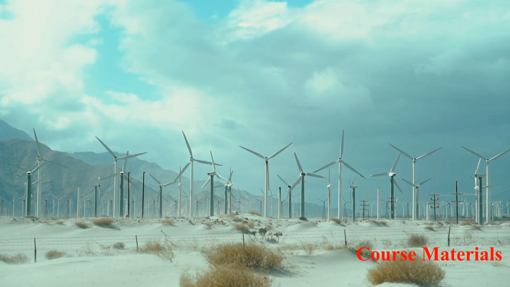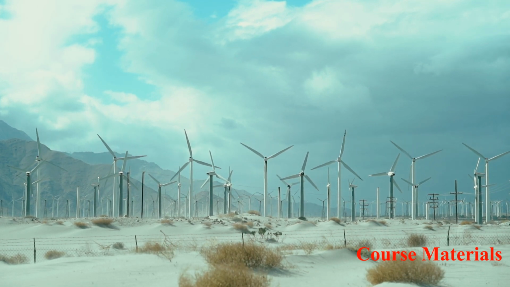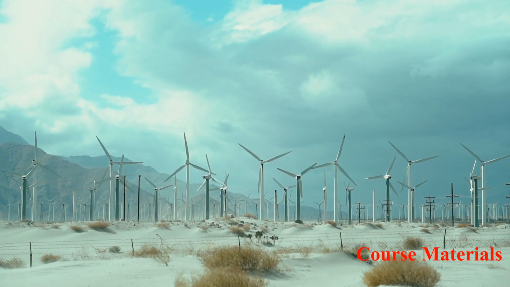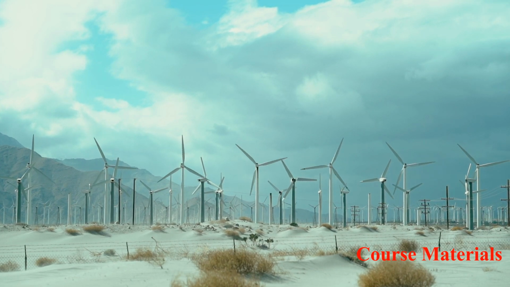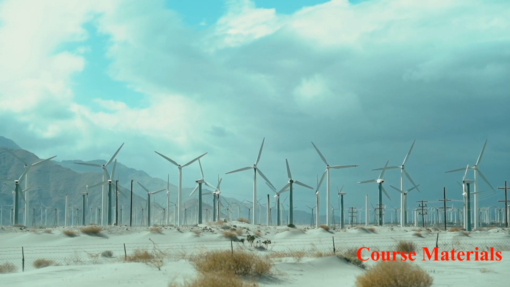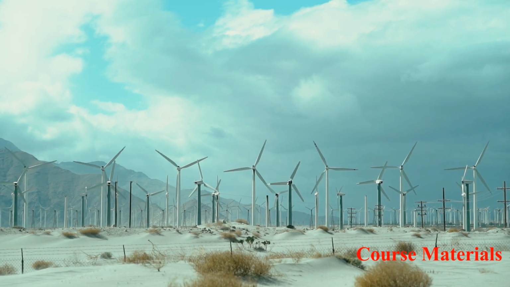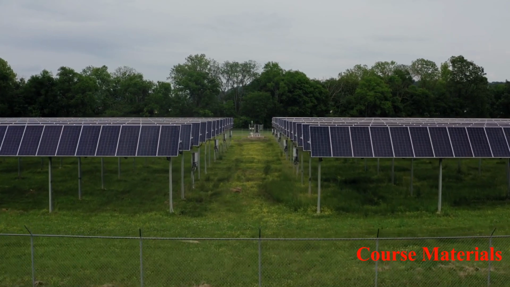Energy storage. Energy storage is a technology that can store excess renewable energy when it is abundant and release it back to the grid when it is needed. Energy storage can smooth out the supply curve of renewable energy and provide backup power during peak demand or grid emergencies. Some examples of energy storage technologies are batteries, pumped hydro, flywheels, and compressed air.